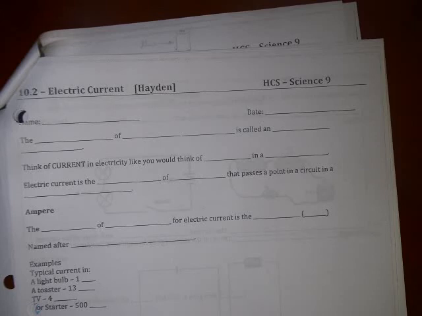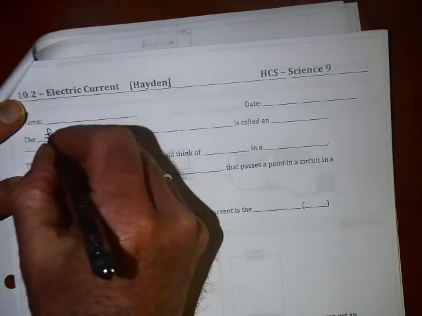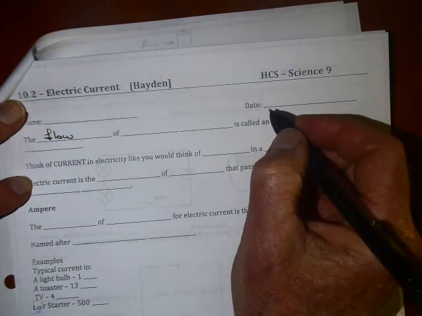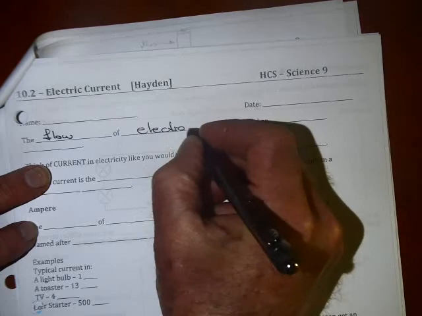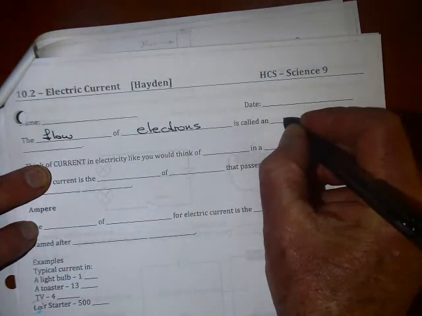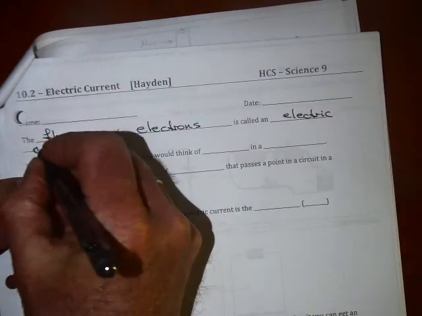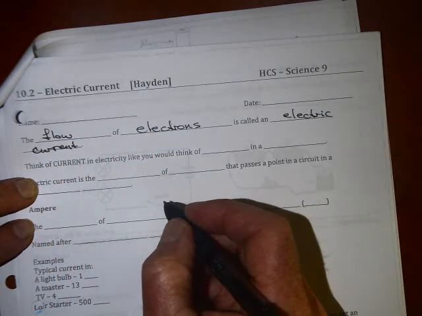And so electric current, part 2. The flow of electrical charges is called electric current. So the flow, you know what? I'm going to drop that. I hate seeing electric charges because that's stupid. The flow of electrons. We do have a name for these, you know. So it's called an electric current. And the word current is a really good thing.